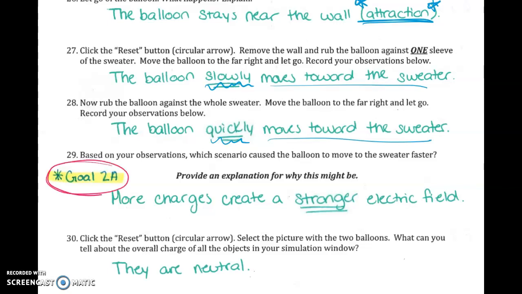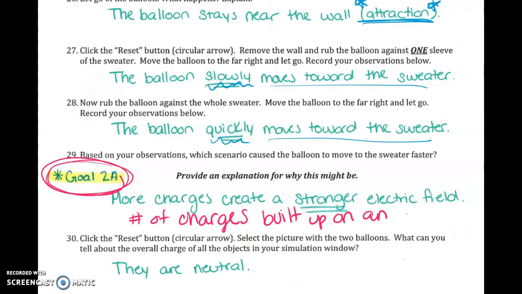And that also goes with goal 2A. So there are two things that affect the strength of fields. As we talked about in the previous video, the distance between the charged objects affects the strength. It's also the number of charges built up on an object that affects the strength of it. So if an object has only a little charge versus a larger charge, that can affect how big the field is and how much it can affect other things around it. So that's goal 2A again, once again in your study guide. More charges create a stronger field.